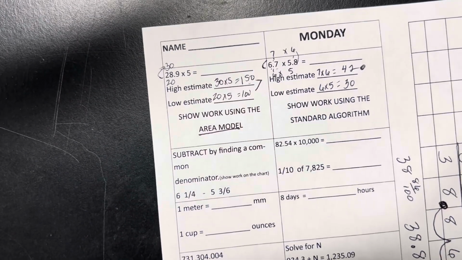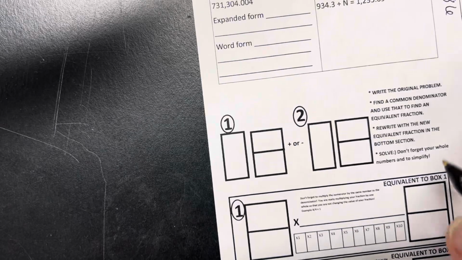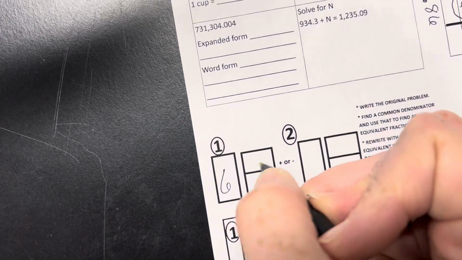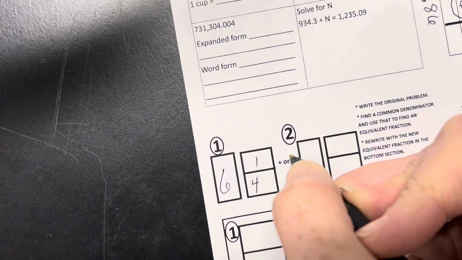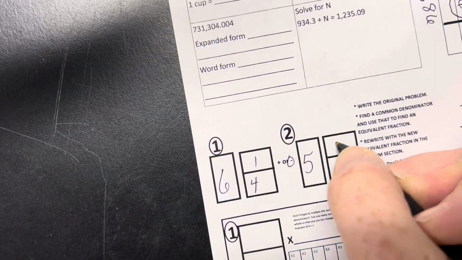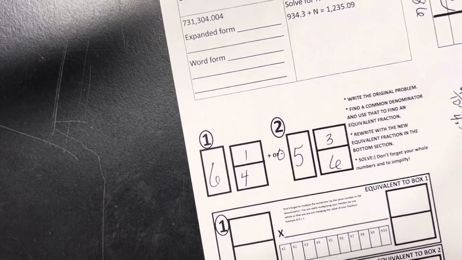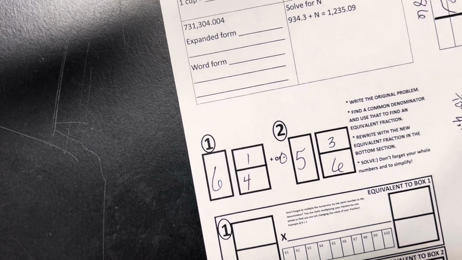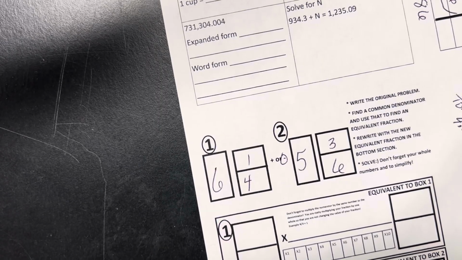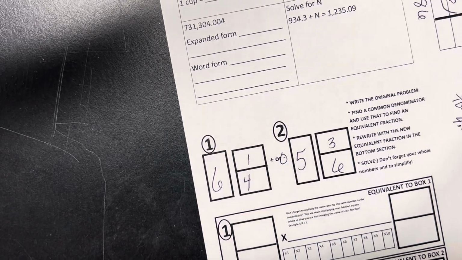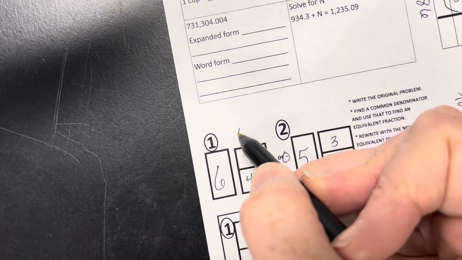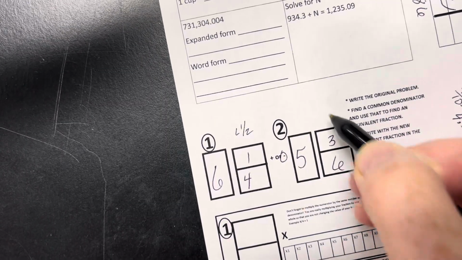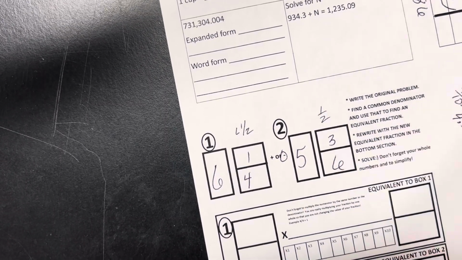We are looking at a subtraction problem with fractions. We got 6 1/4 minus 5 3/6. Okay, now think about our benchmarks. We've been using that half a lot. So this right here, that's less than half. And that's exactly a half, isn't it?